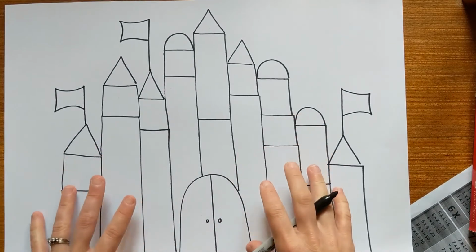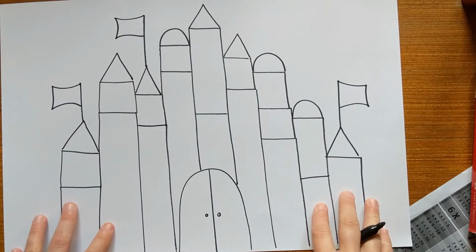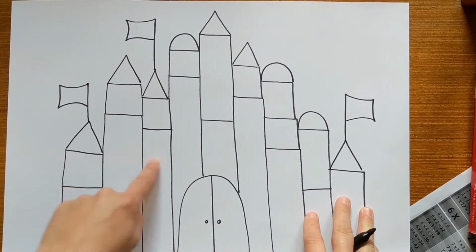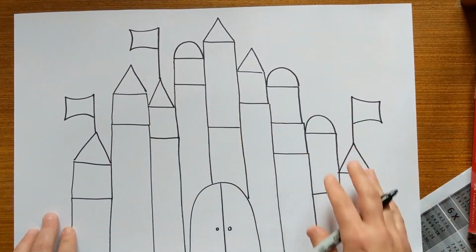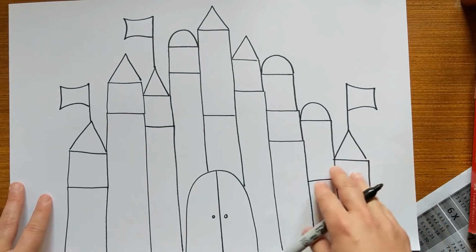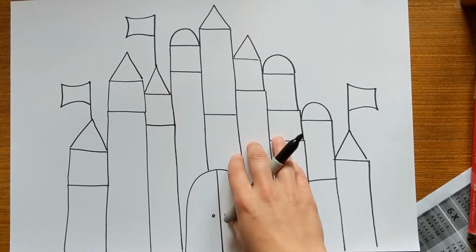Now, before we start colouring, I want you to fill all of these shapes with lots of patterns. Okay, we've looked at patterns, we've looked at straight lines, we've looked at zigzags, we've looked at wavy lines, dots. So I want there to be lots and lots of different shapes and patterns in here. So I'm going to go ahead and start adding shapes and patterns.